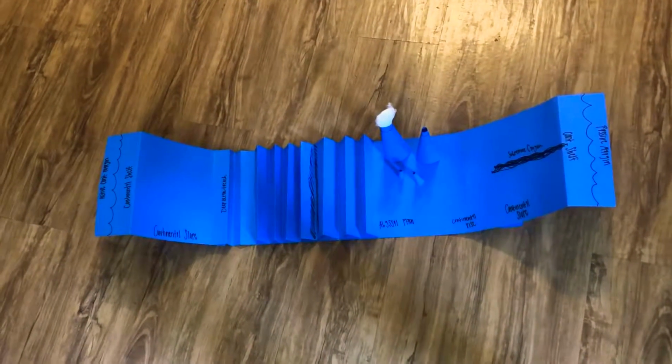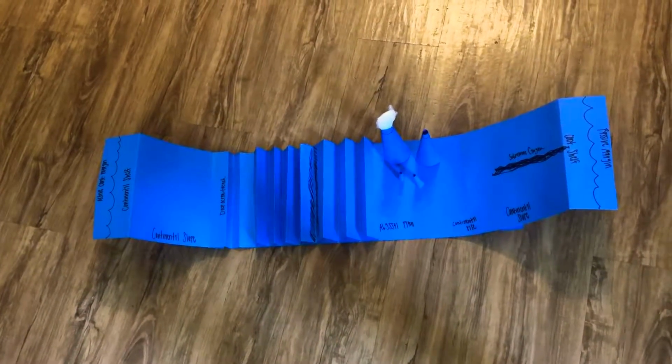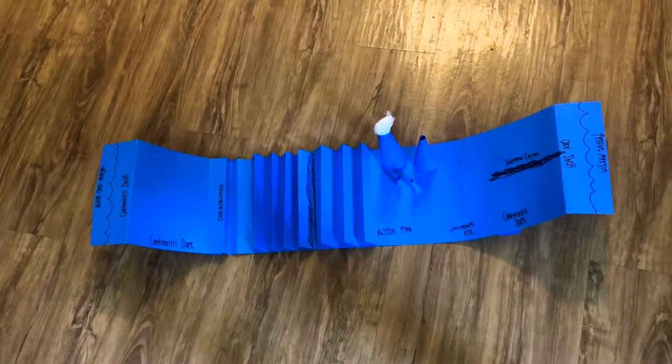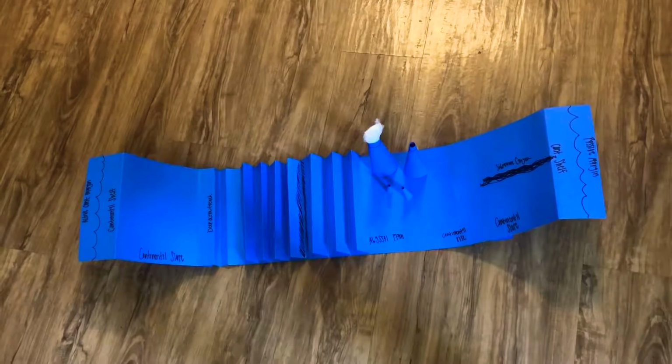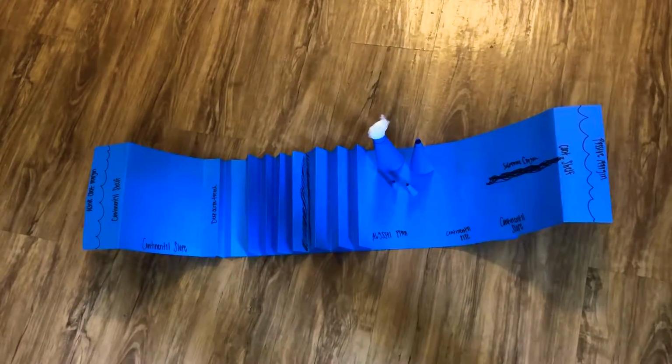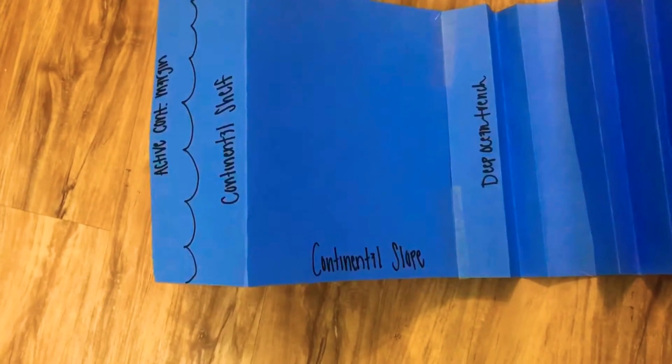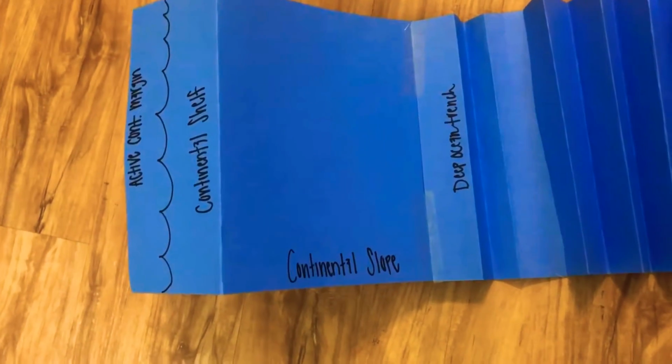My diorama is made of construction paper, tape, and a cotton ball. I use Sharpie to label and signify depth and water surface. The active continental margin is on the left. It begins with the continental shelf and a continental slope leading into the deep ocean trench.